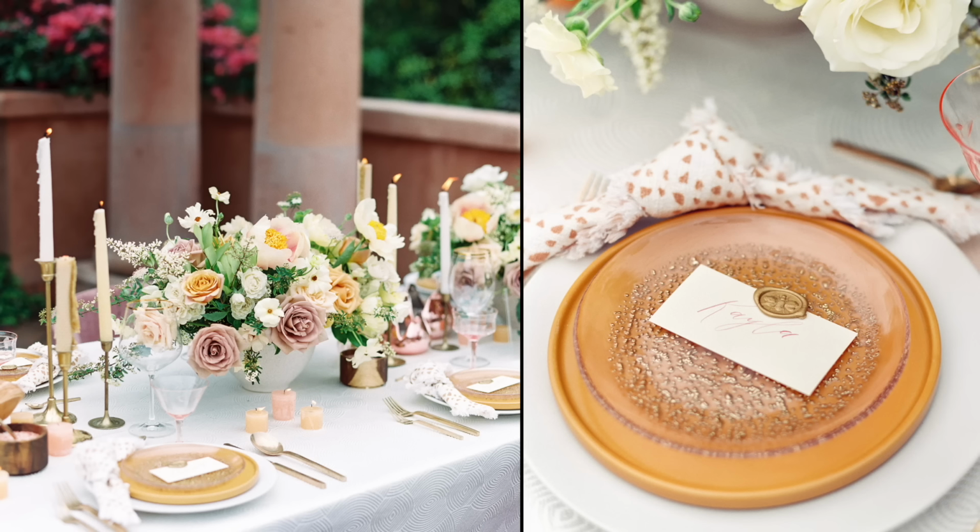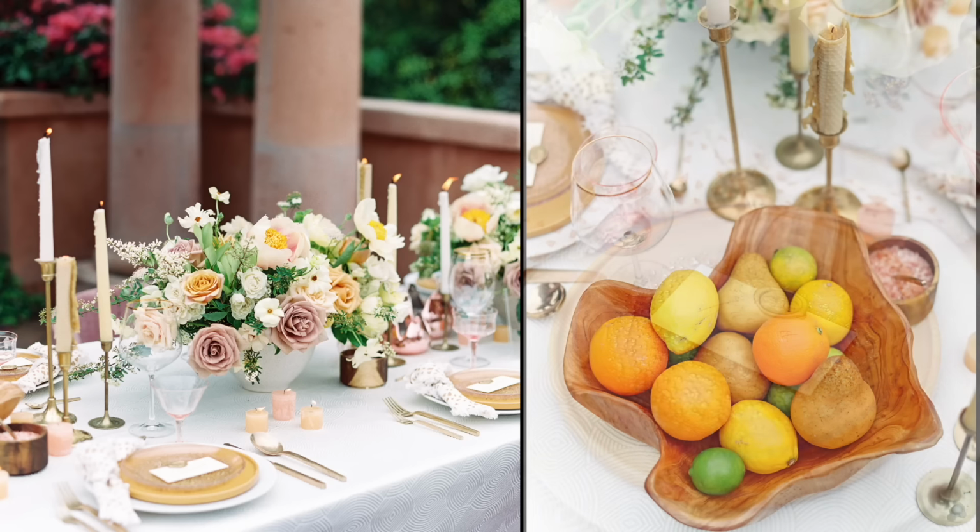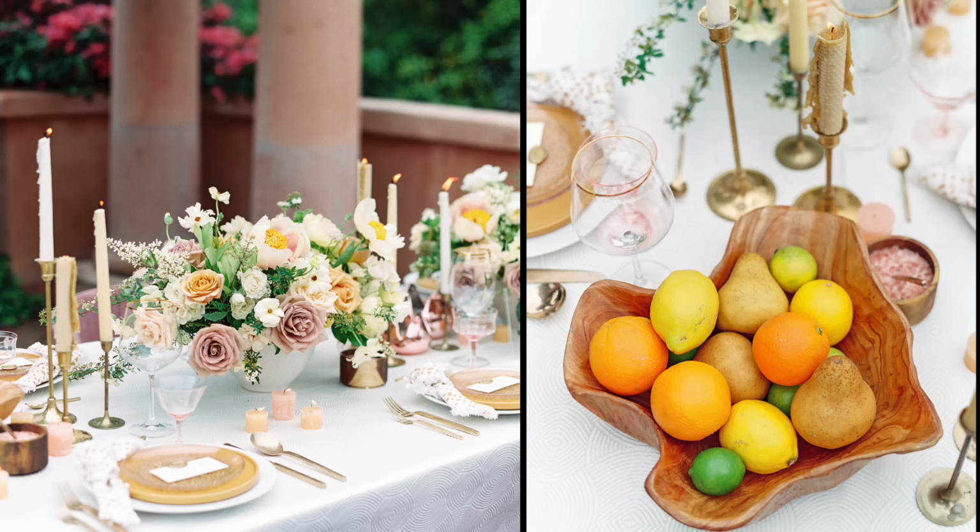So this is something that you can also do, again, having a theme but having it not be too on the nose. So just always thinking of ways to include your theme in very subtle hints and have it be really woven throughout your wedding in ways that people will subtly pick up on.